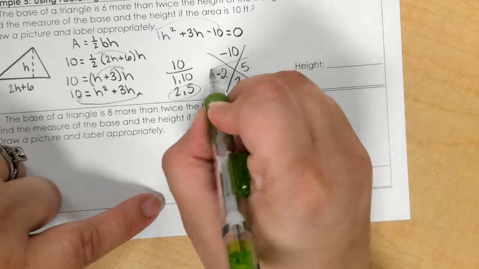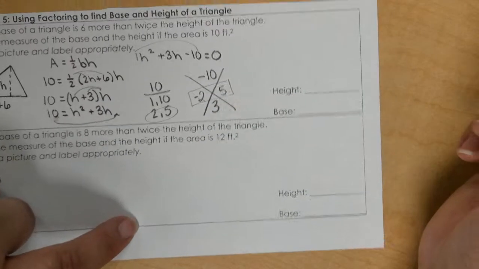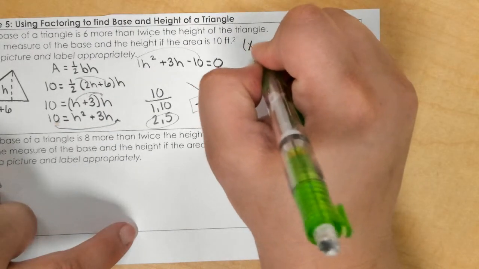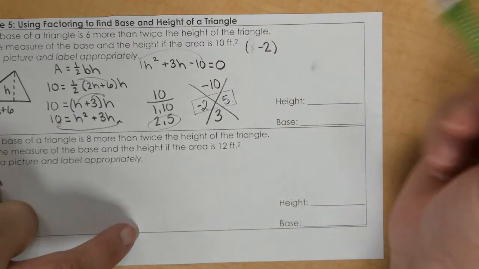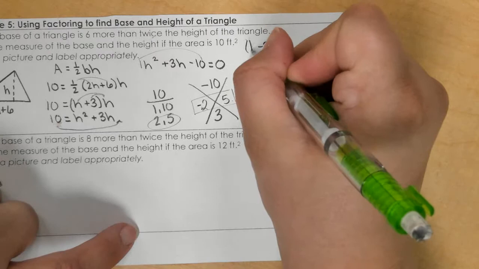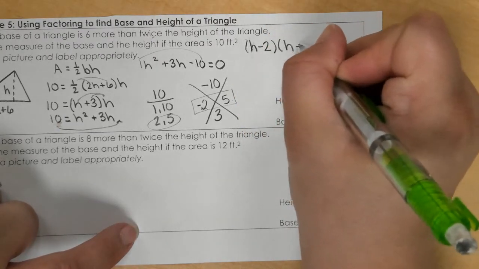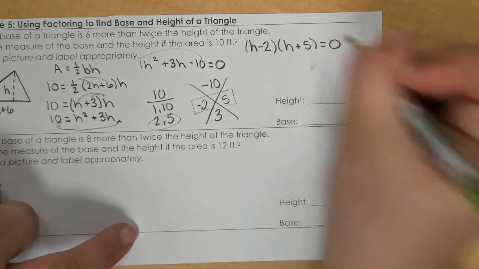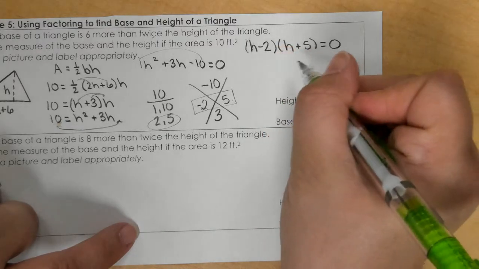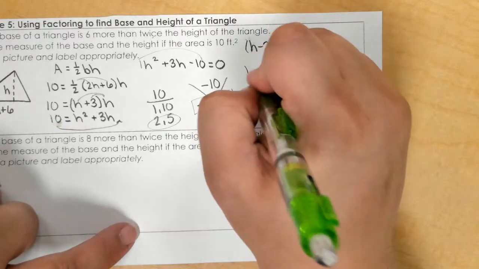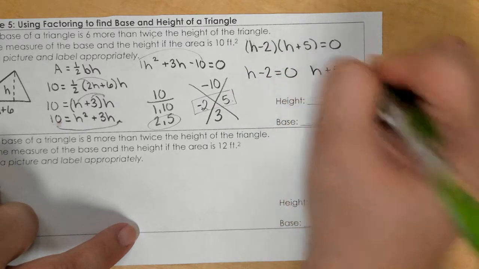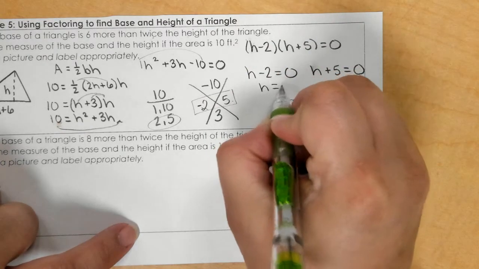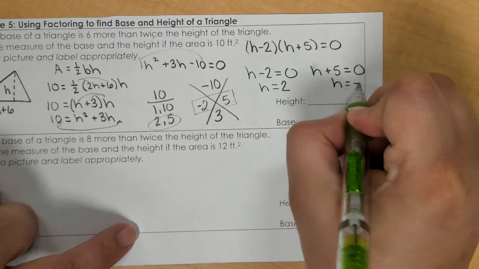So now we take this and we write that in factored form. I have to change my variable. It's no longer x, it's h. Okay, then we set each one of these equal to 0. And if we solve, h is 2 and h is negative 5.